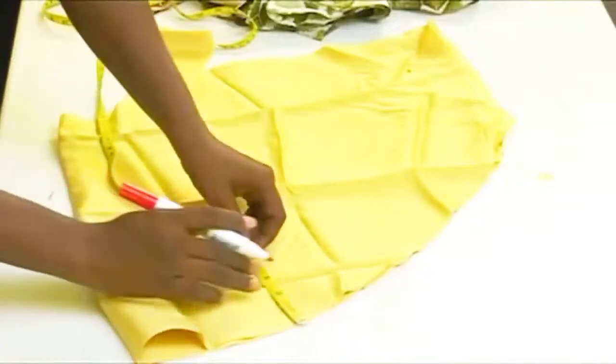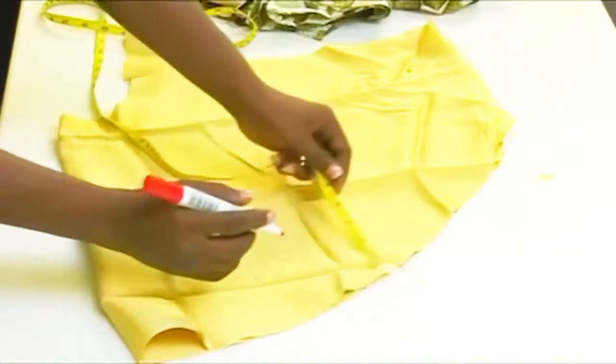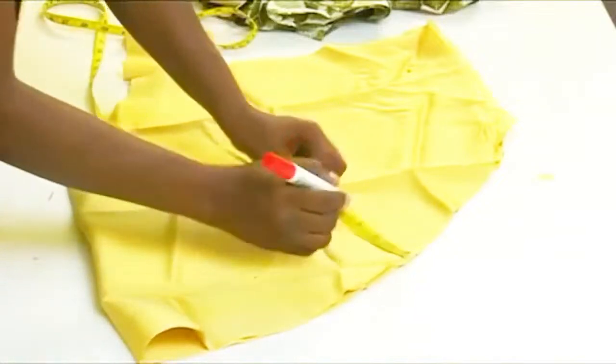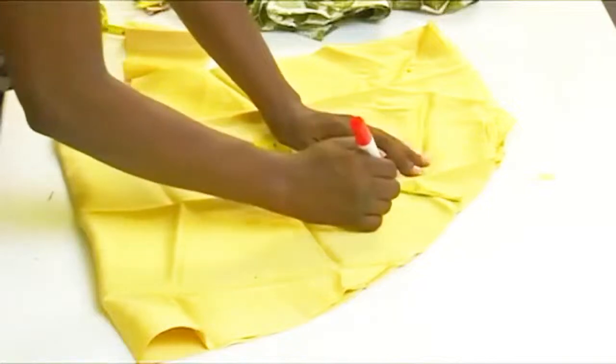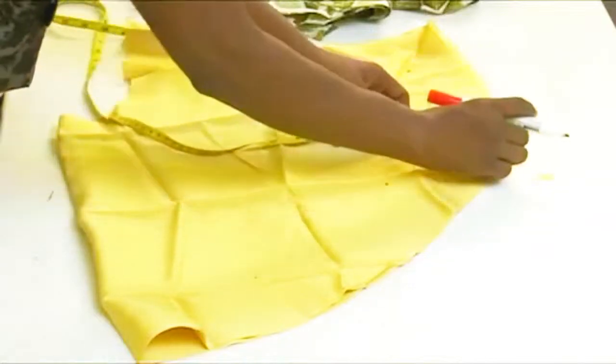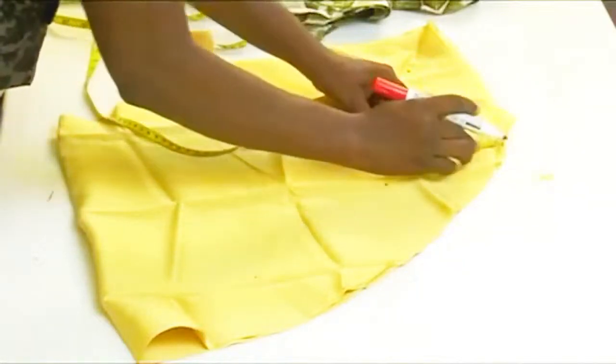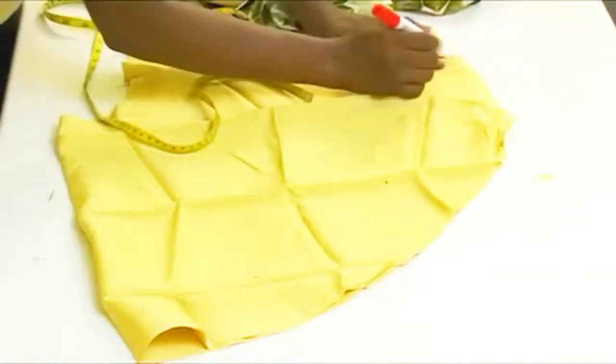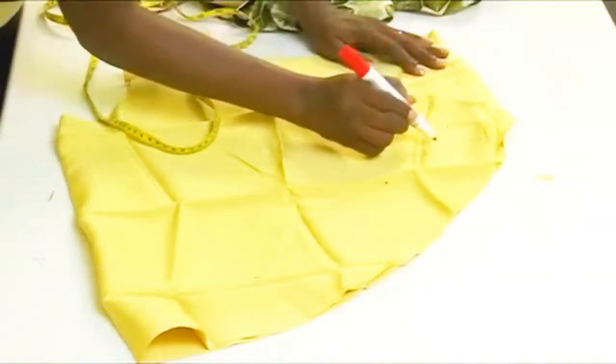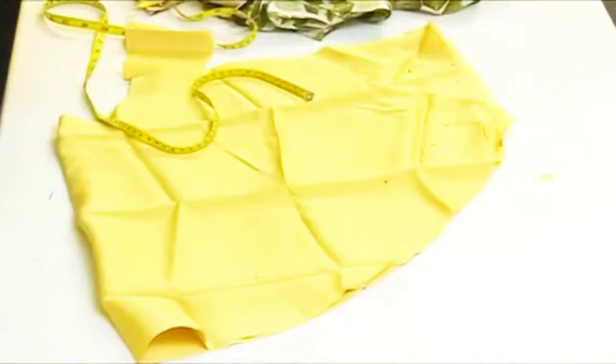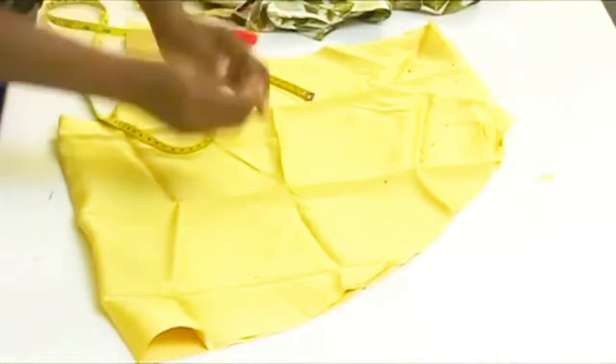Mark it there. I'm not going to draw a line, because I don't want it to smear all over my lining, so I'll just give it as points. Since I've done that, I'll just connect it like that. Good. So I pin it.